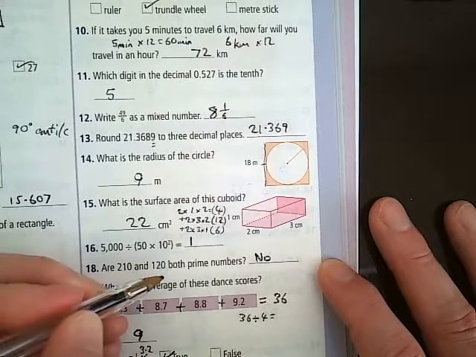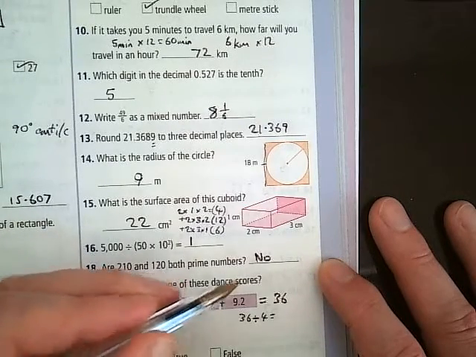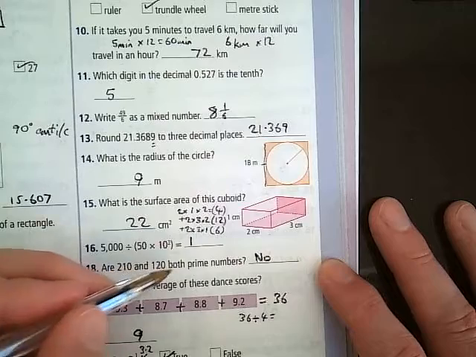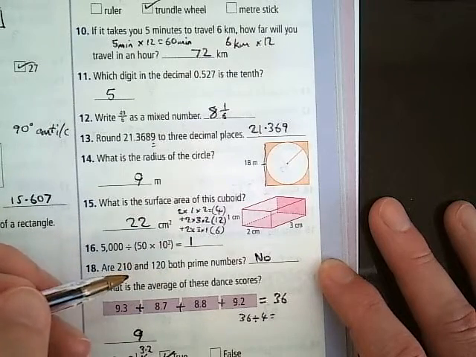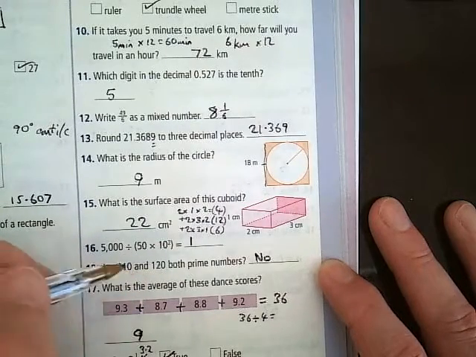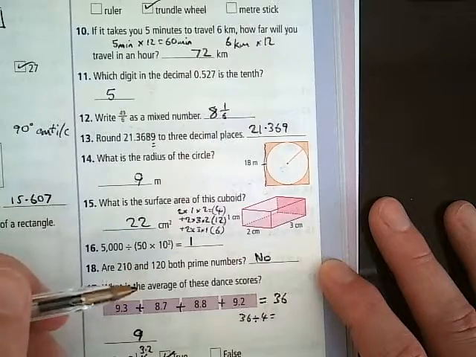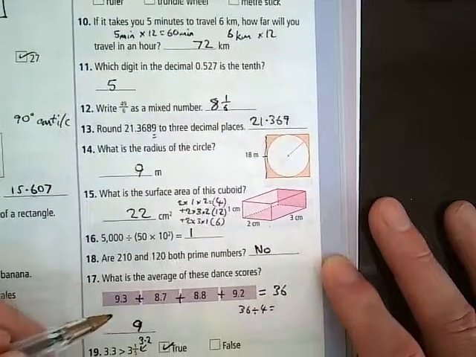Are 210 and 120 both prime numbers? No, neither of them are prime numbers. They're both even numbers, which means that they're at least divisible by 2. In fact, they're both divisible by lots of numbers. So there's no hope that any of them are prime numbers.